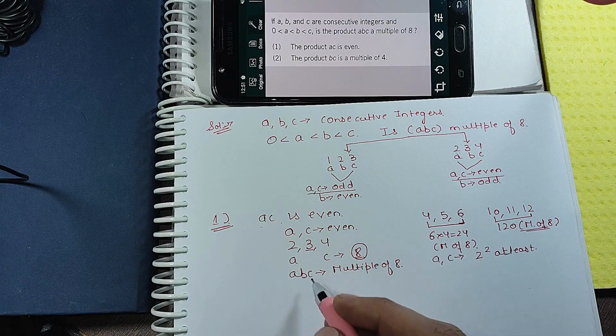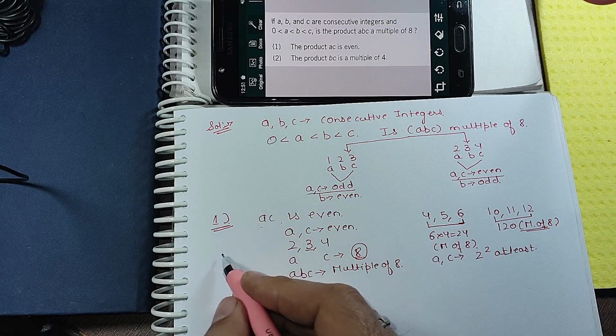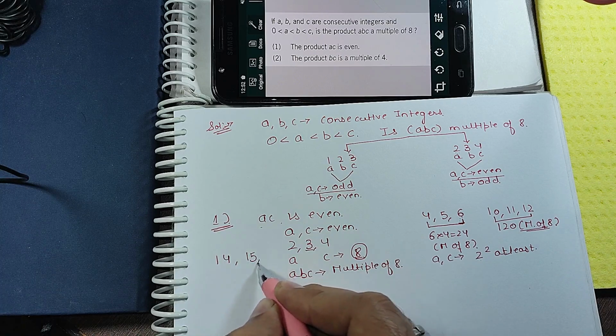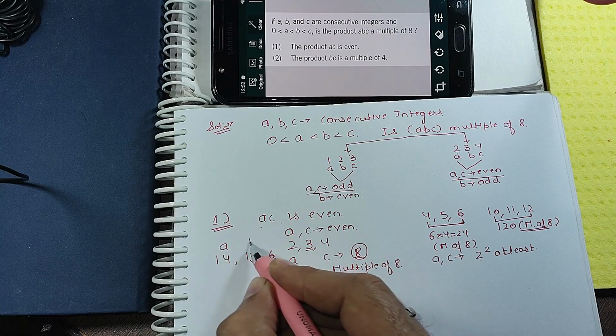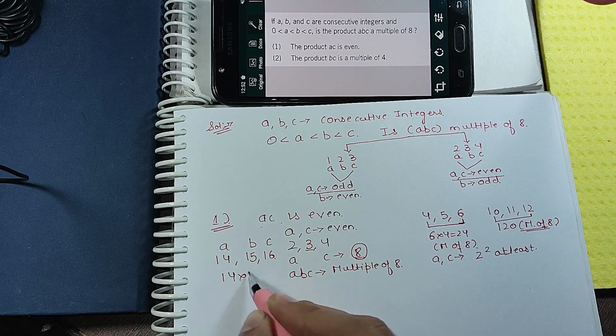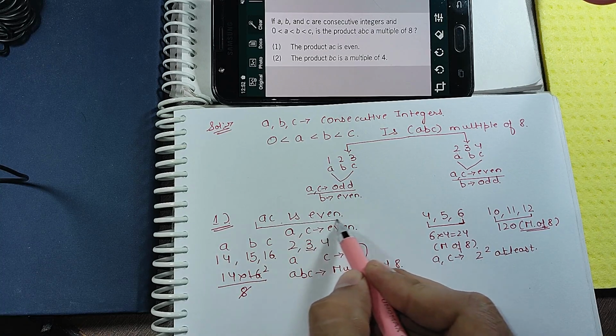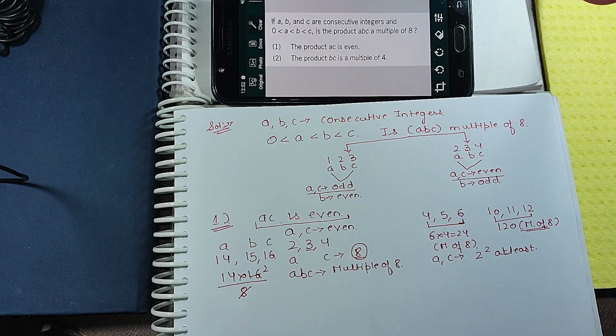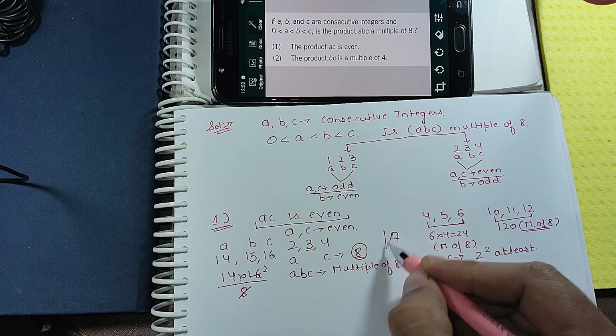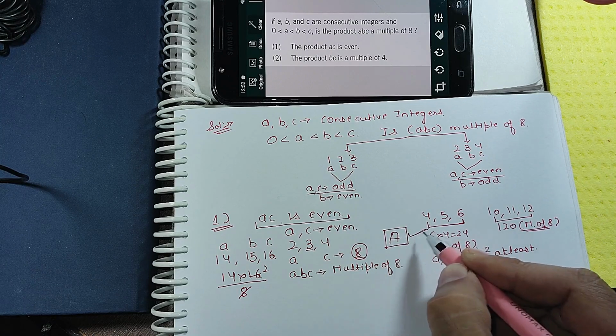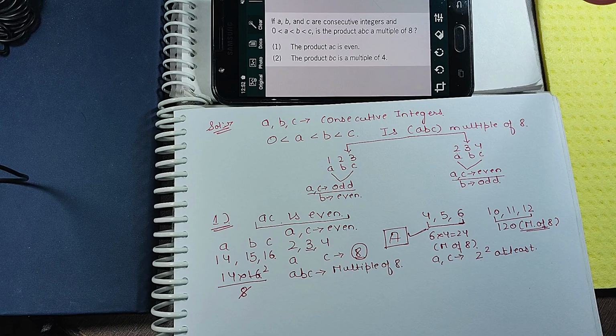We can take some other example also. Let us suppose A to be 14 and C to be 16. So this is A, B, C. Now 14 into 16 divided by 8 gives 8 into 2. So since AC is even, we can say that ABC will always be a multiple of 8. So we can say that statement 1 is sufficient to answer our question of whether ABC is a multiple of 8.